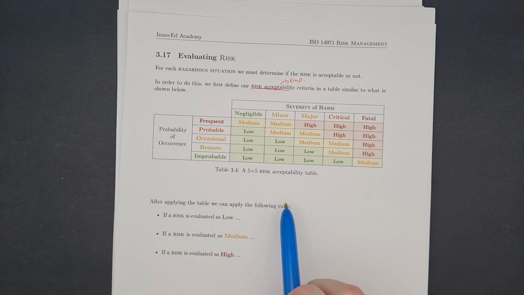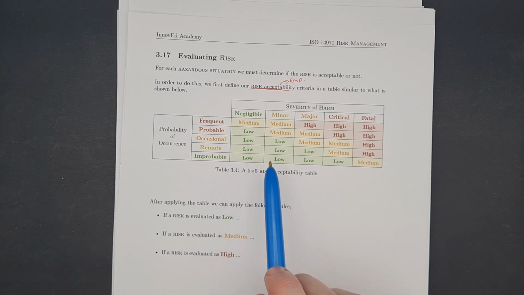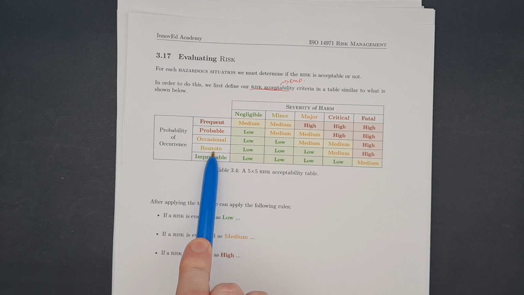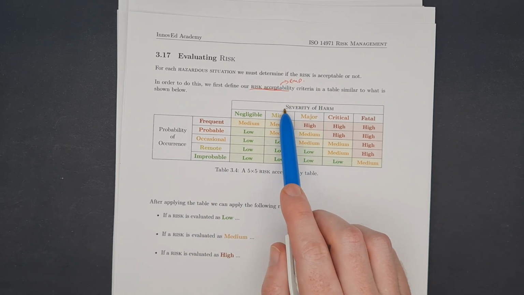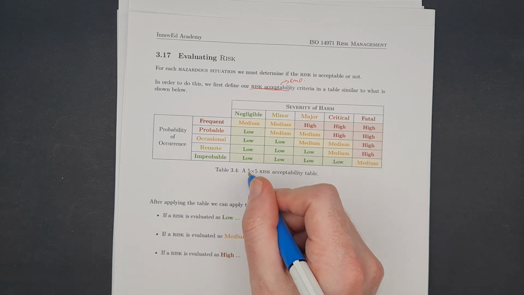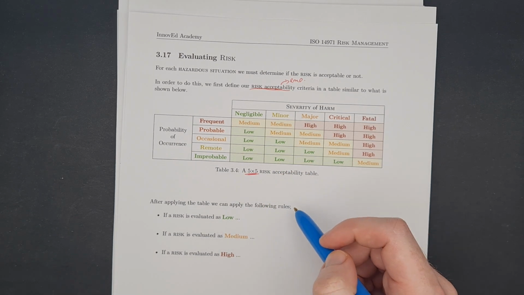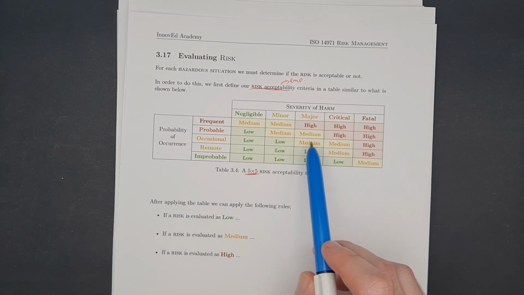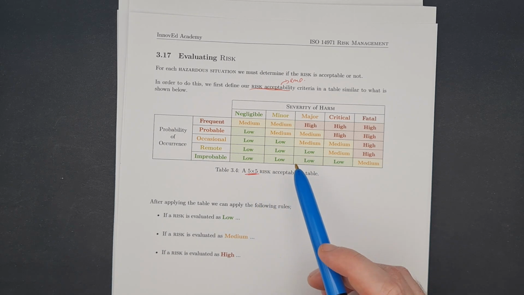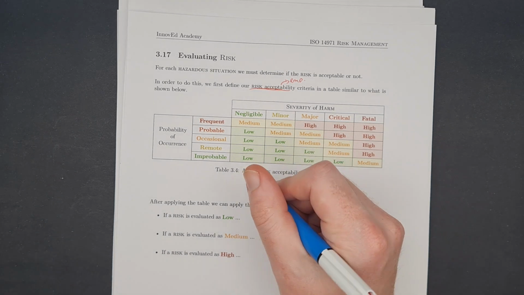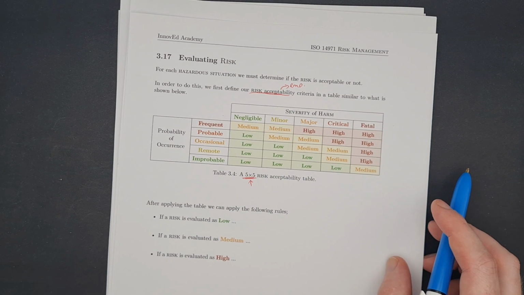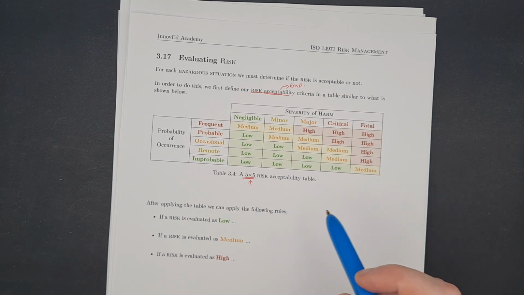Because earlier, when we decided how we're going to describe probability, we used 5 discrete levels. When we decided how we're going to define severity, we used 5 discrete levels. Hence, we get a 5 by 5 table. You, as an organization, can choose to do this a bit different. Some people go 3 by 3, some people go 6 by 6. As a general rule of thumb, 5 by 5 keeps auditors happy, and 3 by 3 some auditors will call out as inappropriate. So 5 by 5 is a good way to go about it.